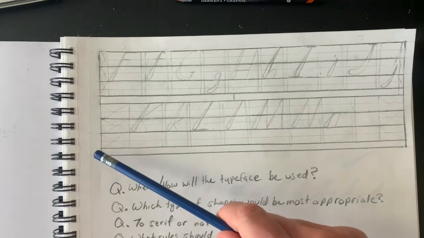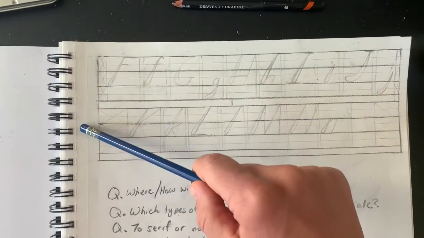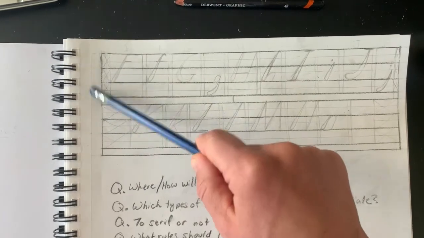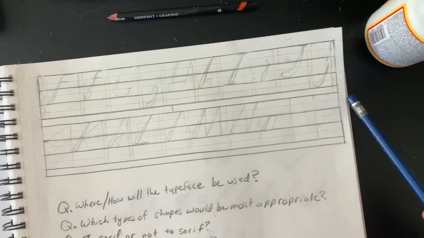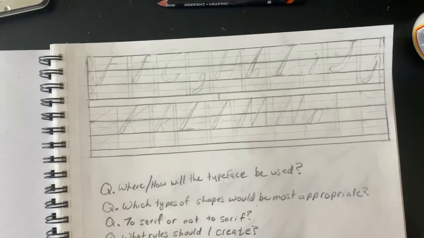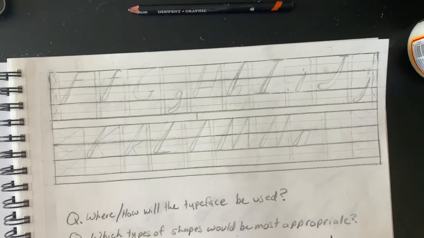So you'll notice that I also don't have the edges go right to the edges of the page because we wouldn't let any letters touch the edge of the ground. It wouldn't look neat. It would look unintentional.